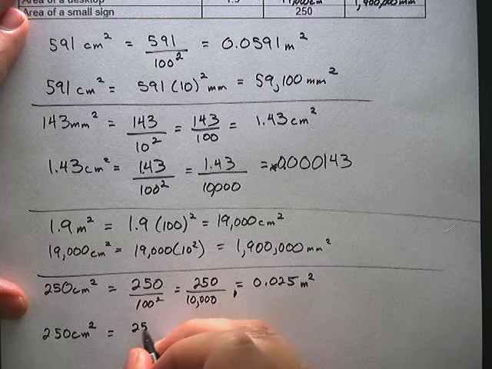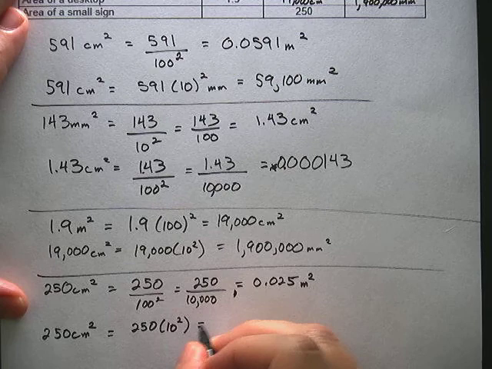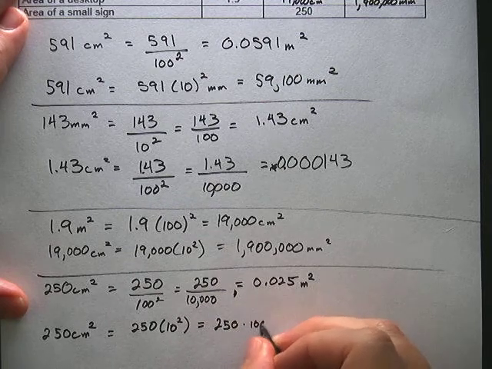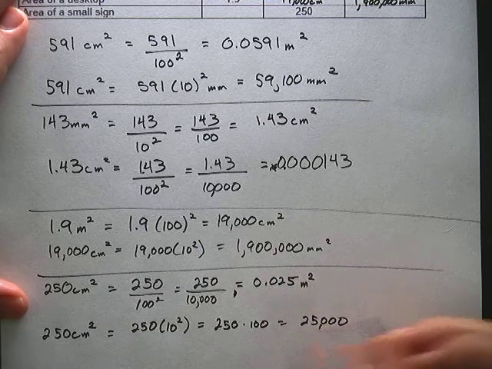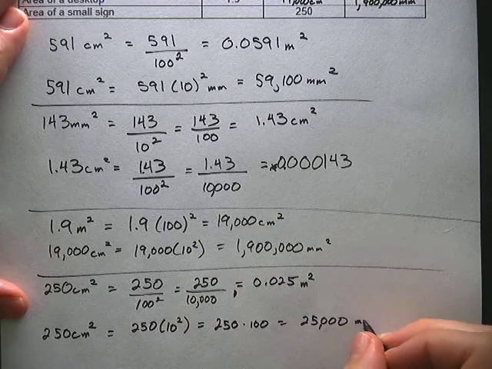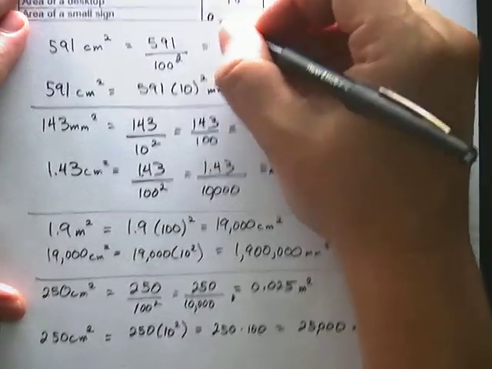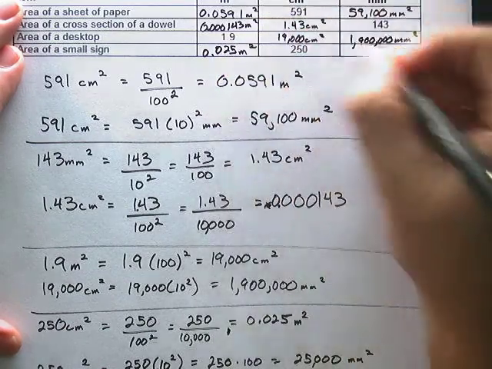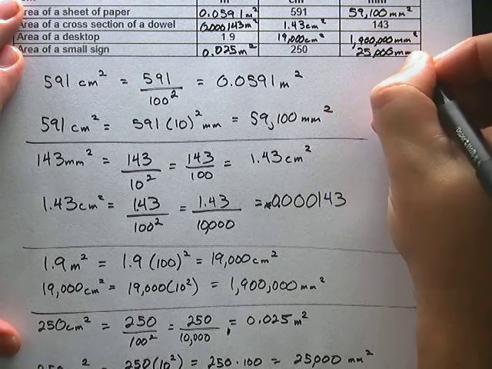So 250 times the 10 to 1 ratio, so 10 squared. So we're multiplying 250 times 100. 25,000 millimeters squared. Okay, so let's write this, 0.025 meters squared and 25,000 millimeters squared. And that's it.